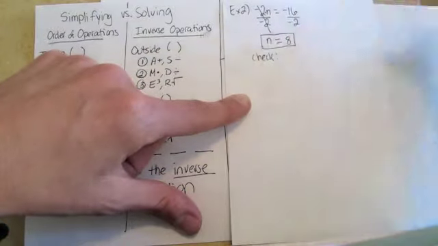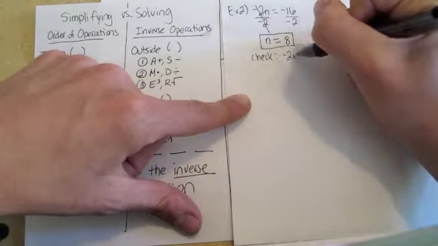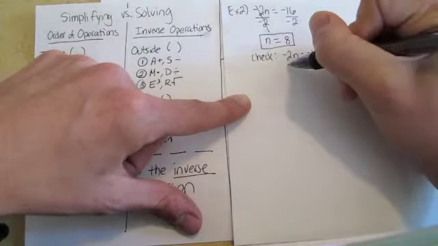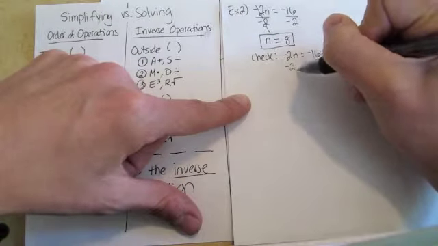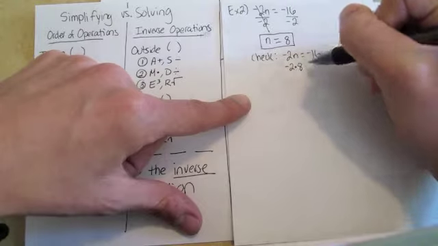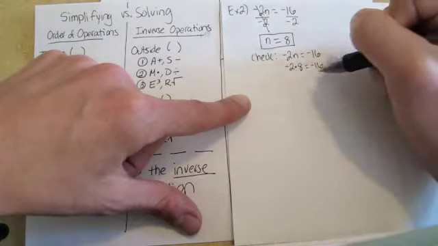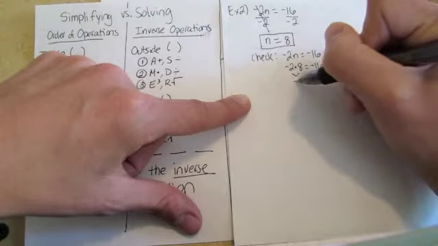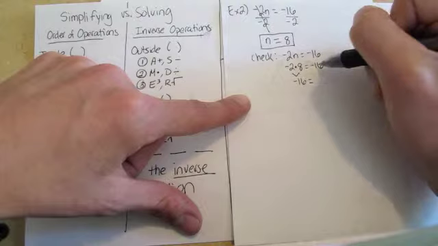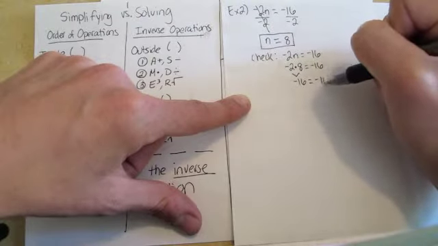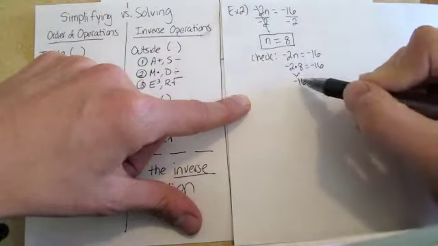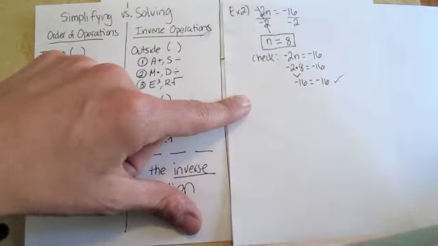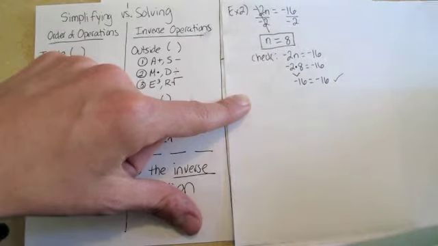We should do a quick check. I'm going to come back to my original equation, and I'm going to replace the n with my answer, which was 8. And you can either use parentheses here or the multiplication dot, it doesn't matter, and you bring everything else down. Simplify the expression on the left. Negative 2 times 8 is negative 16. Bring down your equal sign. There's nothing to simplify over here, so you just bring it down. And since the expression on the left is equal to the expression on the right, you know you've done it right. Two more examples.